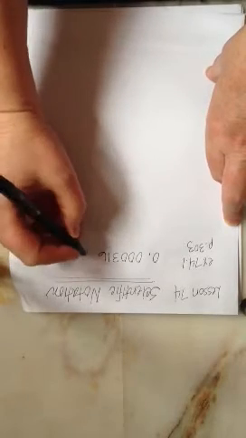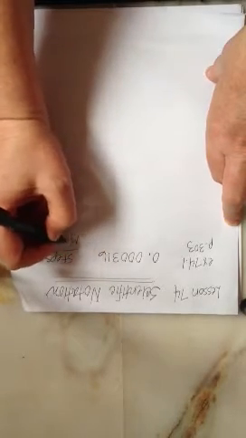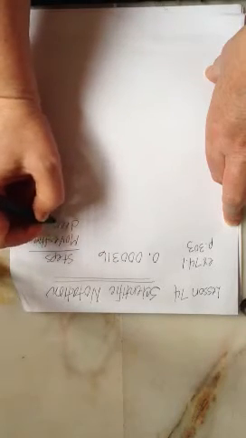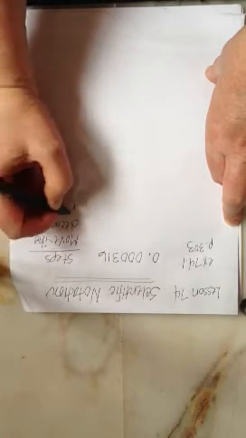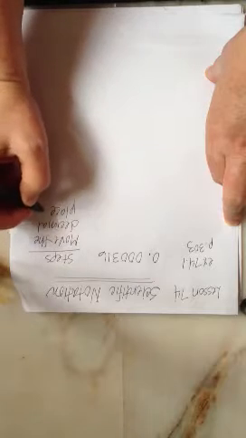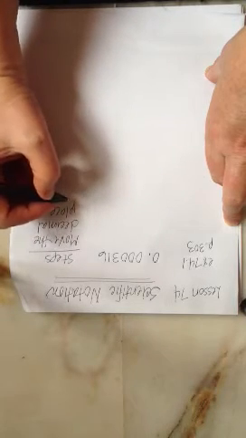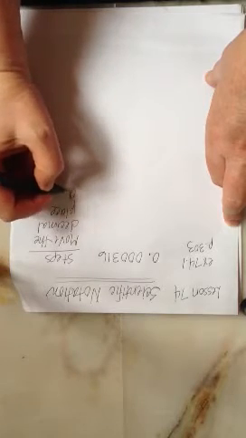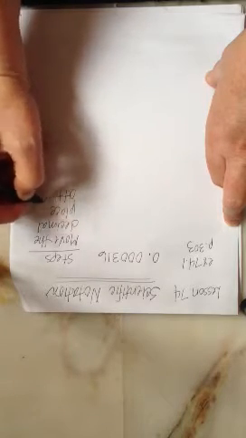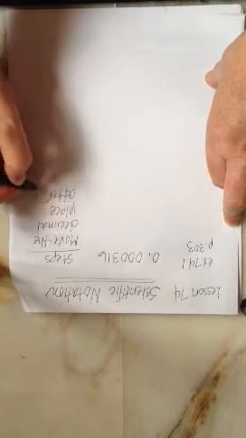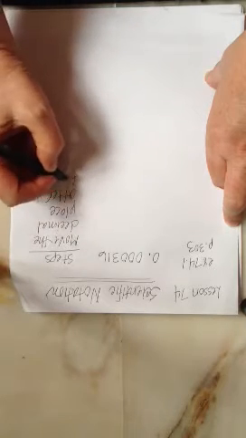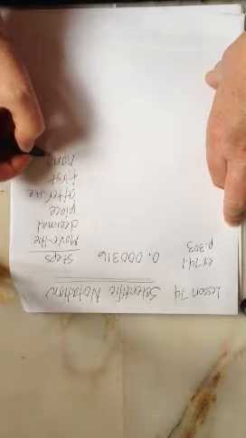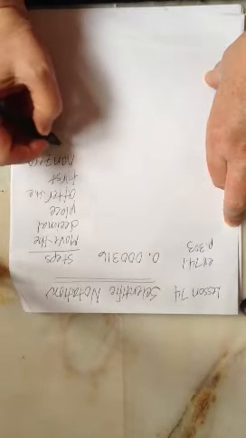The first thing that we do is we move the decimal place after the first non-zero digit.